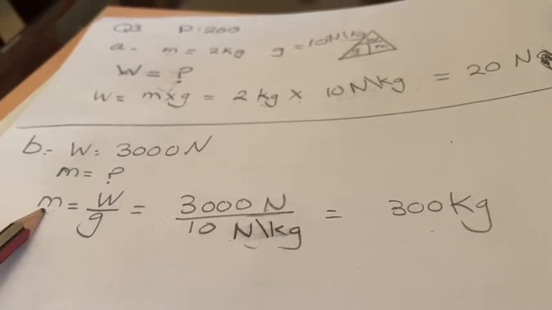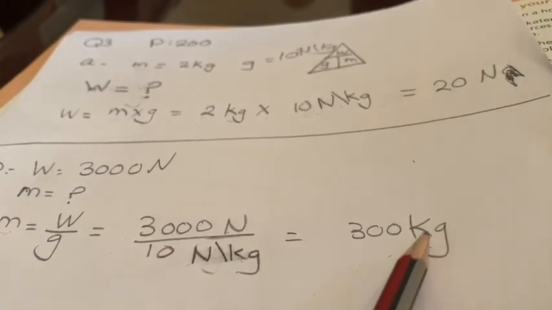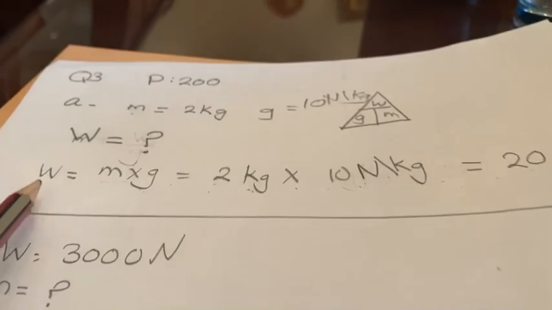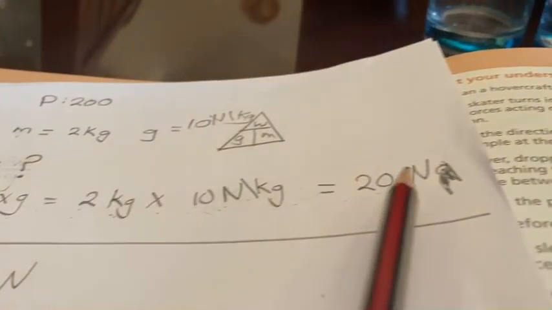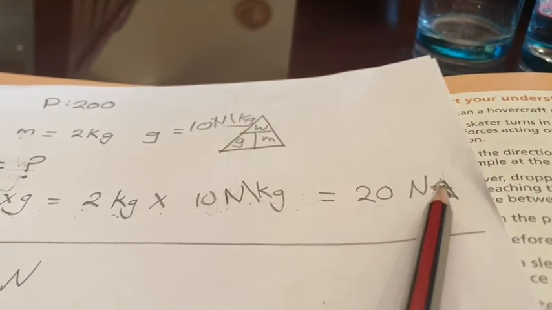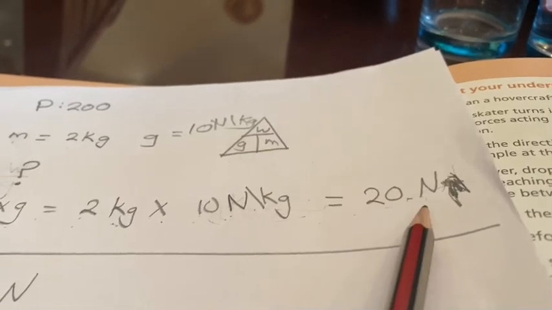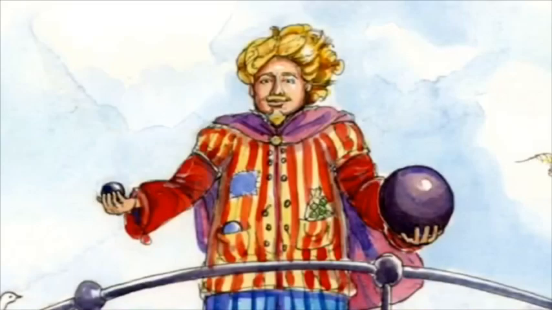Because it is mass, the unit will be kilograms. Here, weight, it should be in newton. Don't forget, this is not correct, okay? So it's only N. Now we will talk about Galileo's experiment.